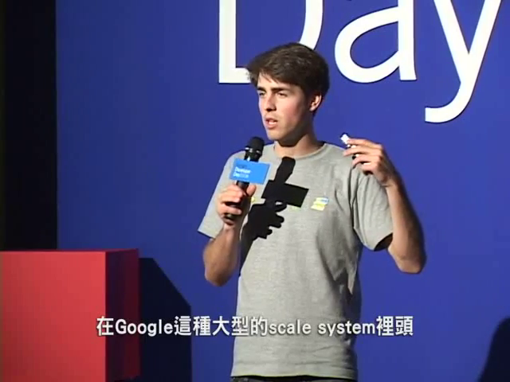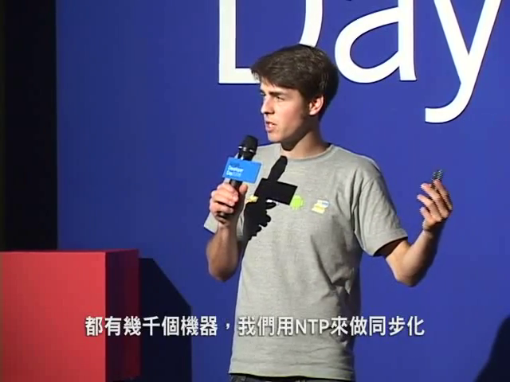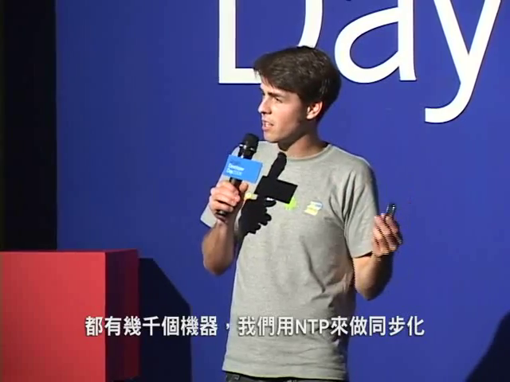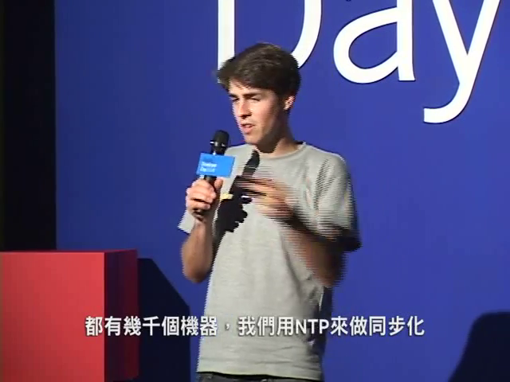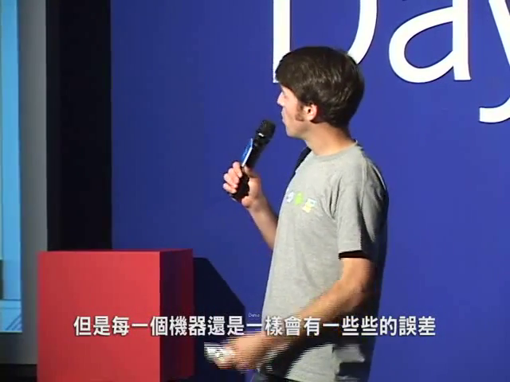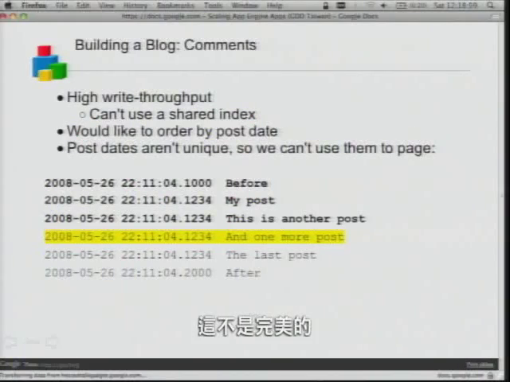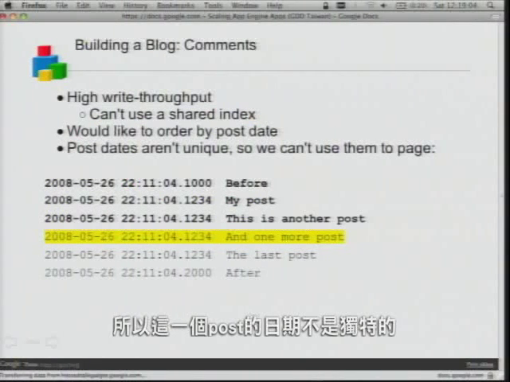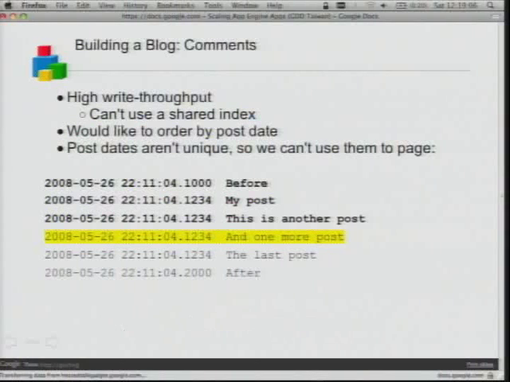We use NTP, like the Network Time Protocol, to synchronize them. But it's flawed. It's not perfect. Time is different on every machine within some error. So it's possible to get posts in the future and the past. Post dates aren't unique. So you can't rely on time to establish a rigid ordering.